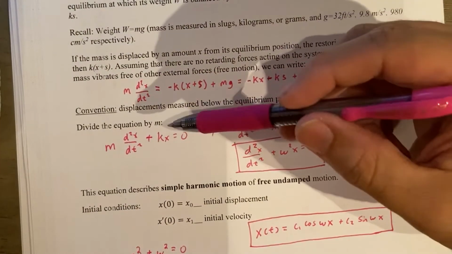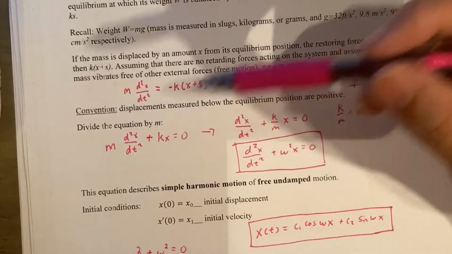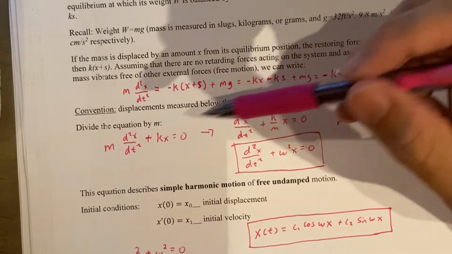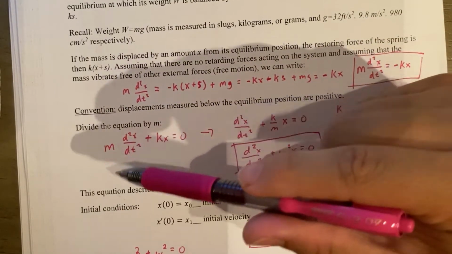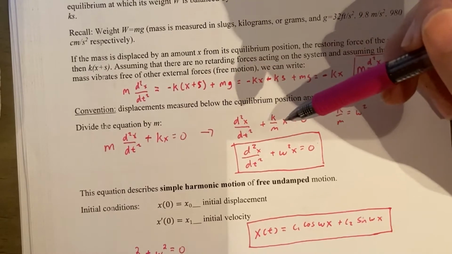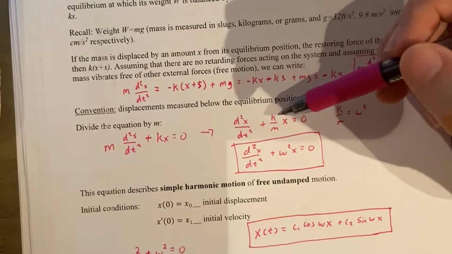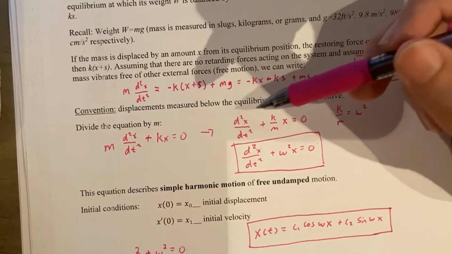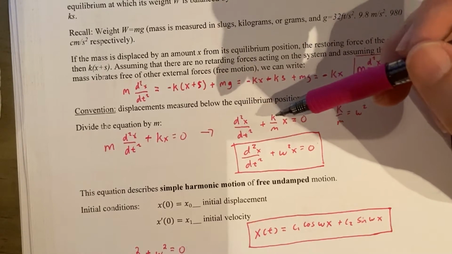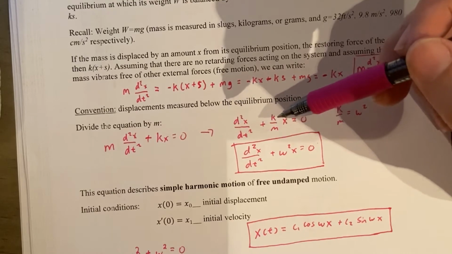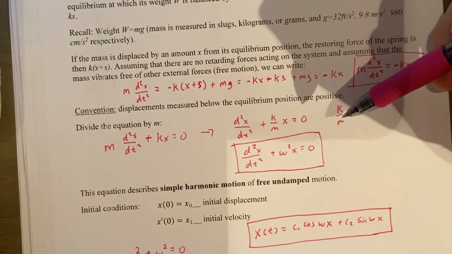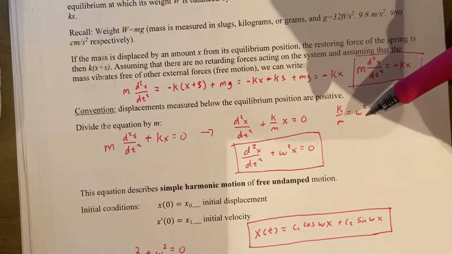So now, here we have our second order differential equation, and we want to write this in terms of something that we can solve. So we want to get rid of our leading coefficient, our leading constant. So we divide everything by m, and we're going to get this form, the second derivative plus k over m x equals 0. And what we're going to do is rewrite k over m to be another variable, and we're going to say that k over m is equal to omega squared.